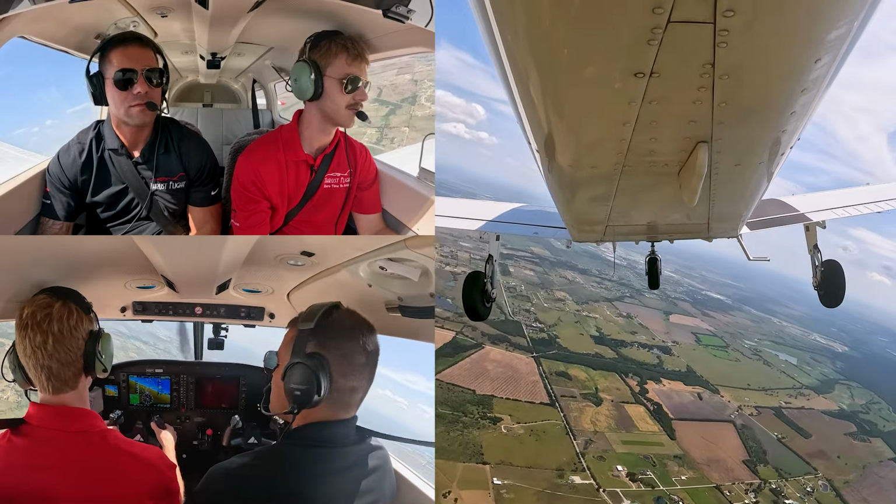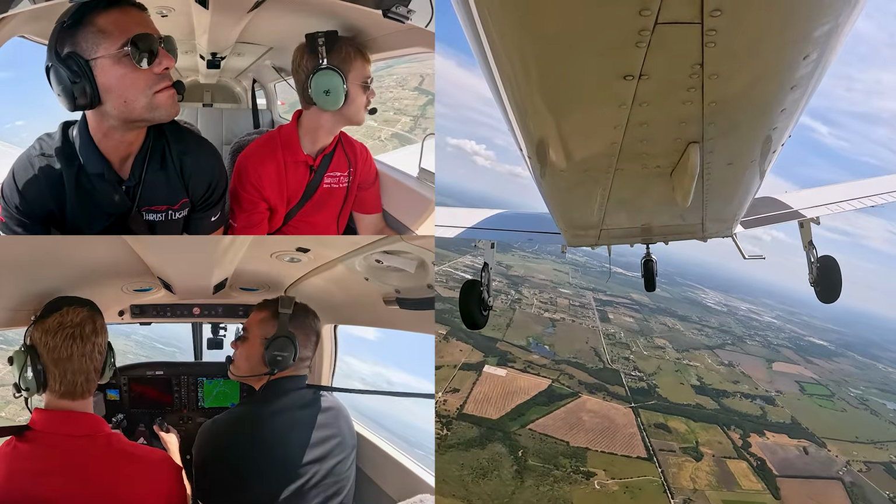Park County, Warrior 4326 Foxtrot, 3 miles west. We'll be crossing the field left downwind 18, Park County.